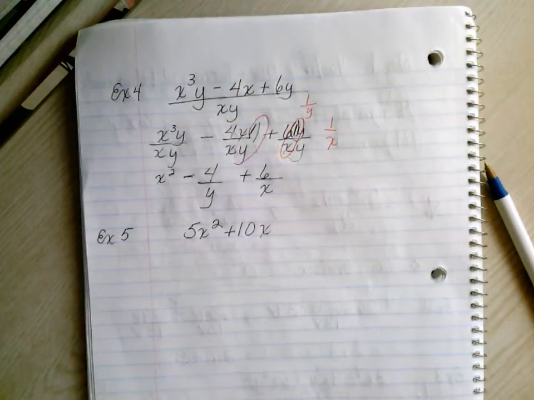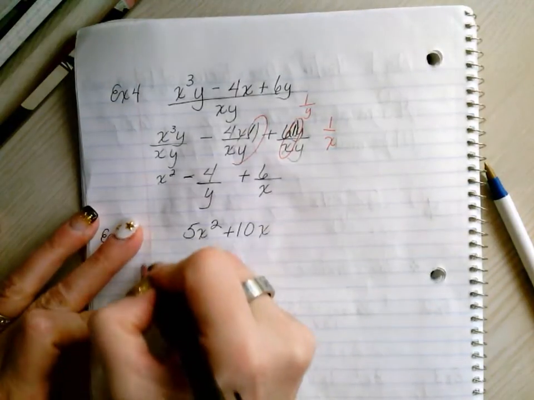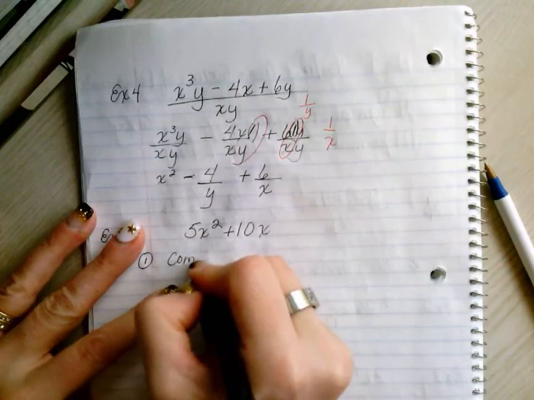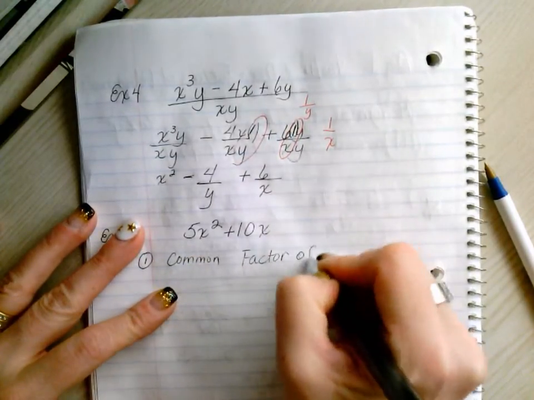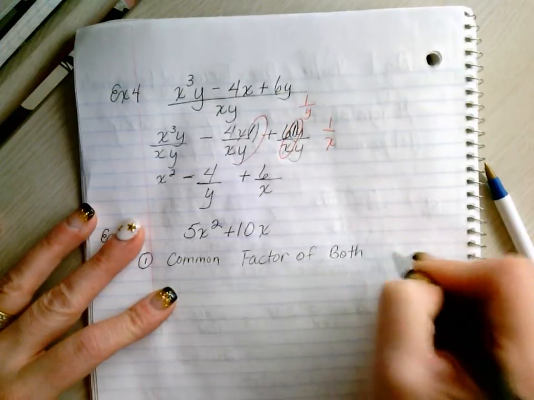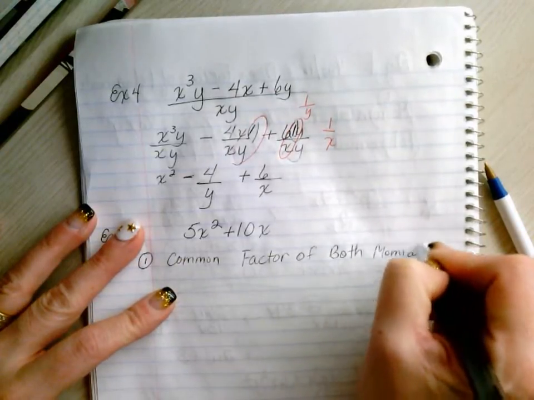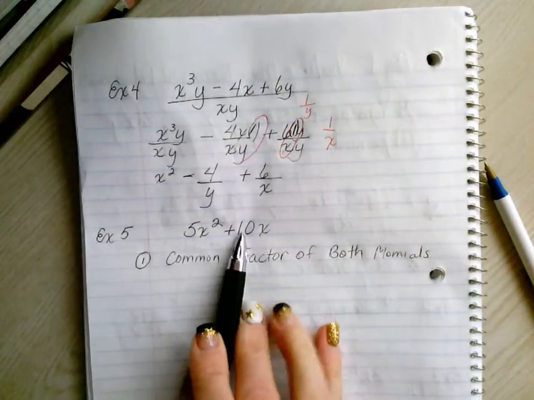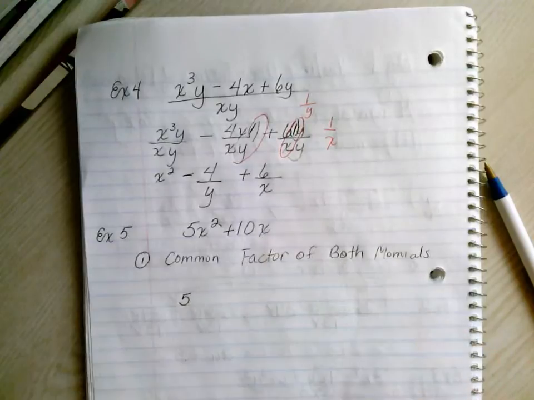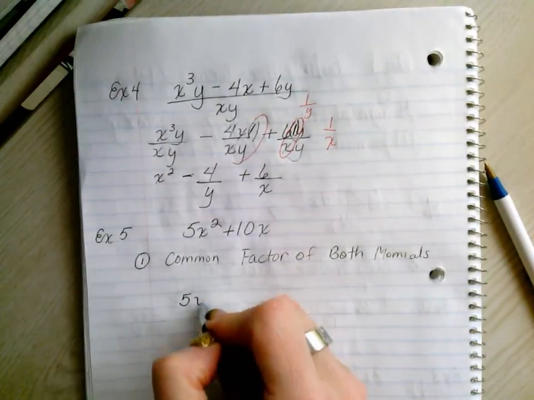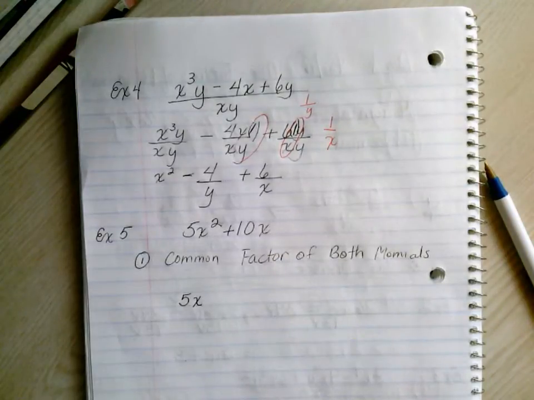First thing, look for a common factor of both monomials. What do 5 and 10 have in common? 5. x squared and x have in common? x. Okay, so we just basically identified the greatest common factor. Okay? That's the greatest common factor.